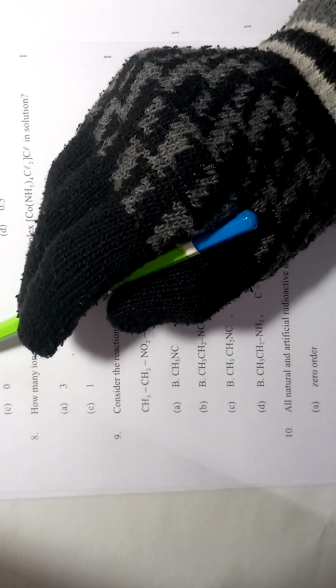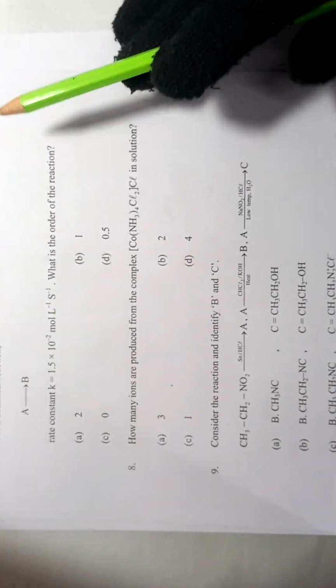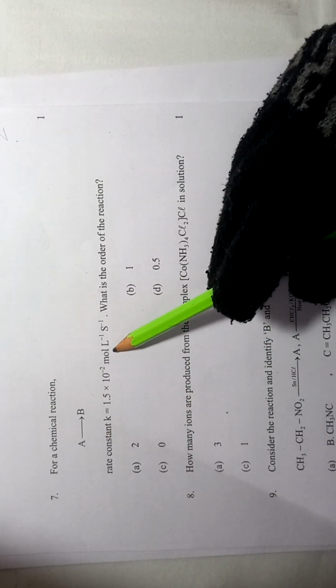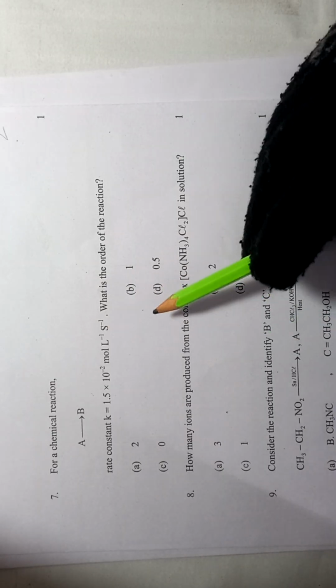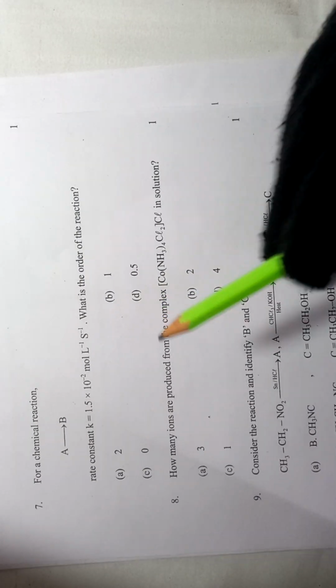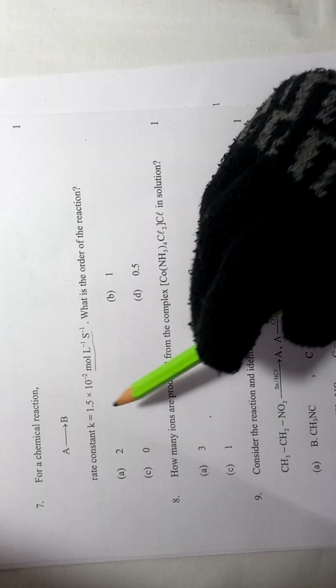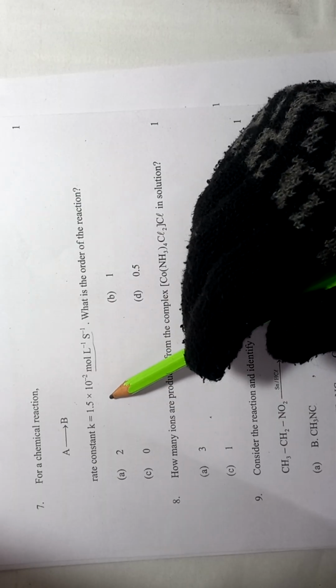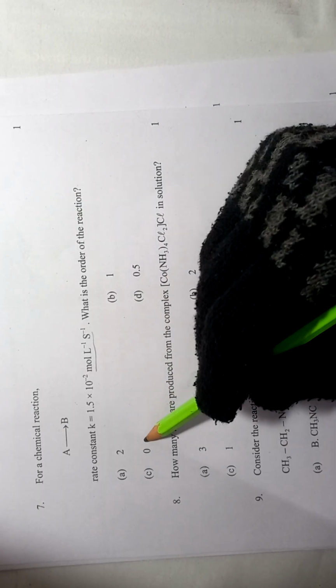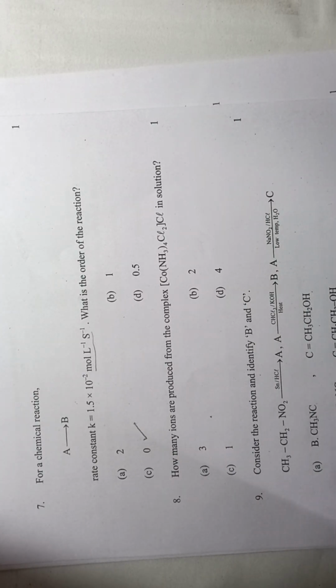Now for this chemical reaction, question number 7, the chemical reaction A to B, the rate constant is 1.5 × 10^-2 mol per liter per second. What is the order of reaction? In this question you have to see the units, not this value. The units are important. From the units we have to tell this. So this is a zero order reaction. This is the right answer.